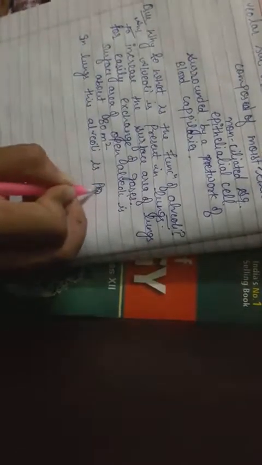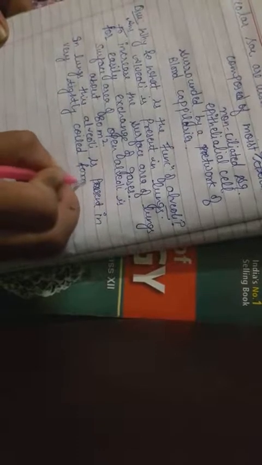In lungs, this alveoli is present in a very tightly coiled form. When this coiled form is open to the outside, then alveoli contains the surface area of about 80 meters square.